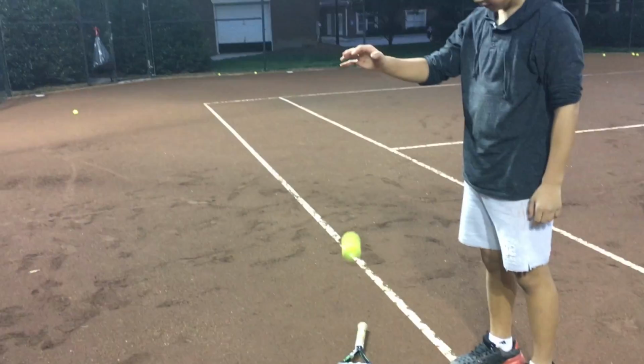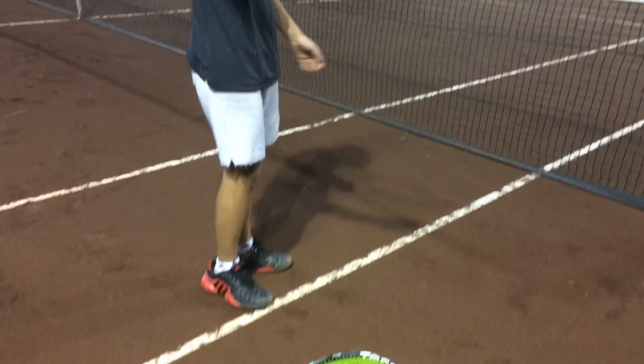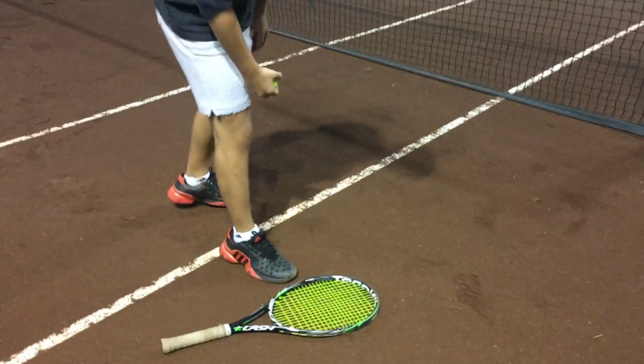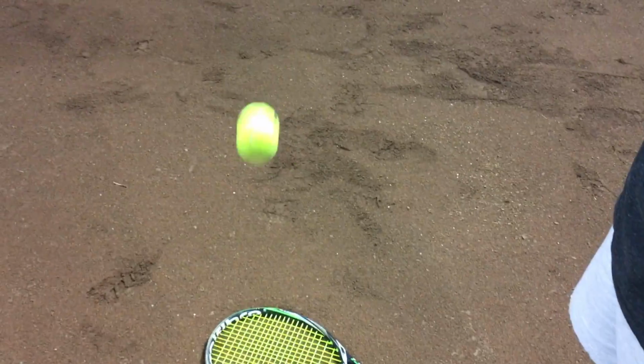In our final showcase of Newton's laws, we dropped the ball, which bounced back up to demonstrate the action-reaction of the third law. The ball hits the racket, which is the action, and the ground pushes it back up, causing the ball to bounce into the air. This is the reaction.